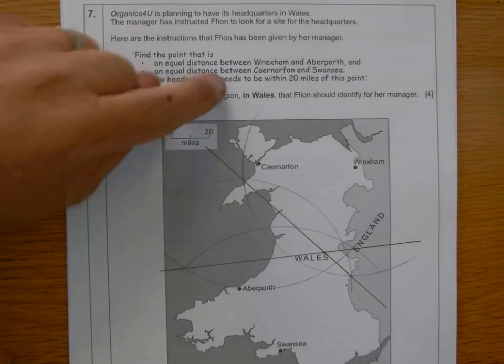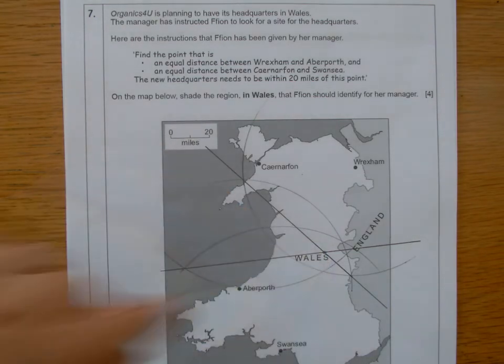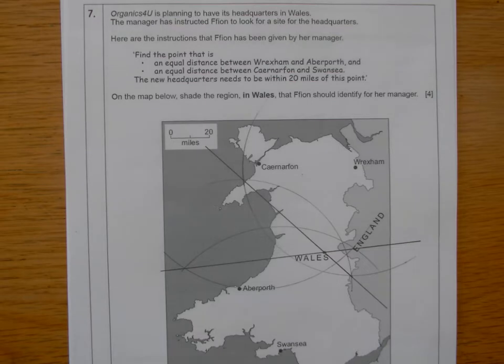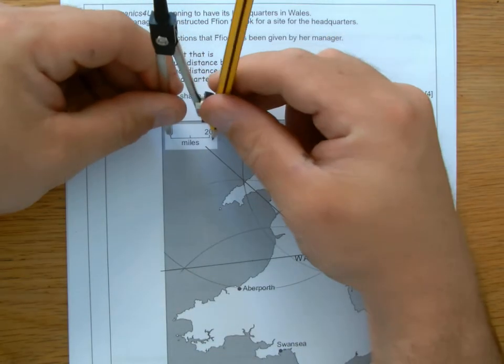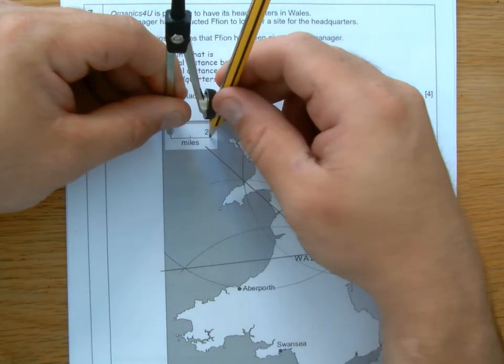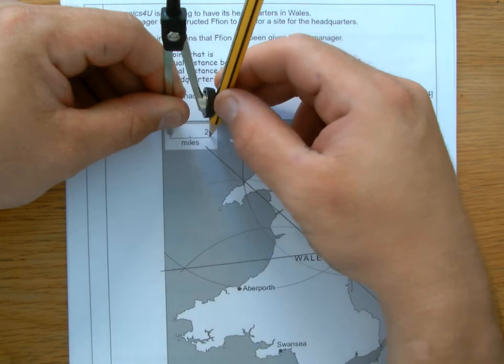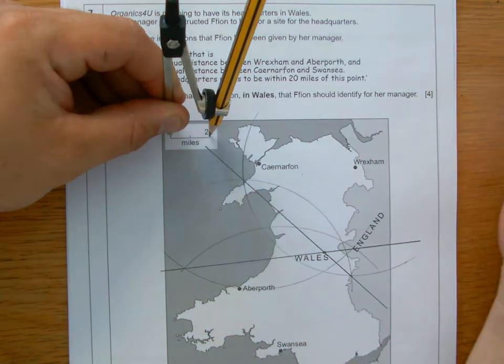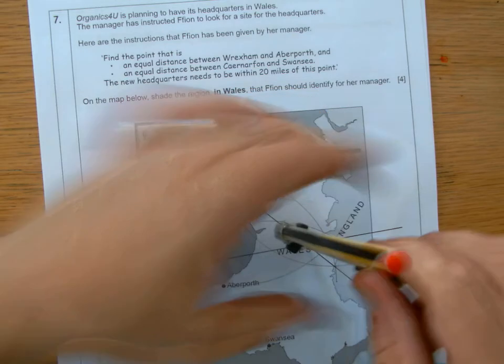And it says the new headquarters needs to be within 20 miles of this point. If it needs to be within a certain distance of a point, we just need to have a circle boundary. Anything within that circle will satisfy the condition. Now, a scale we need to look for, and there's a scale up here, and it even gives us 20 miles. So you lengthen your compass to that, so we know exactly what 20 miles is according to this scale. Sometimes they say 1 centimetre is 10 miles or something, but in this case you just use the scale they've got here. So it's exactly that distance. Go to the point, and then we're going to draw a circle.